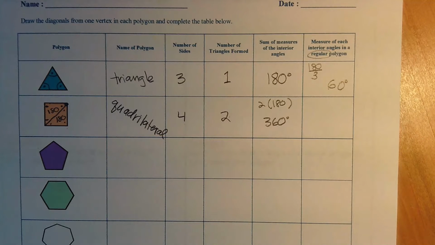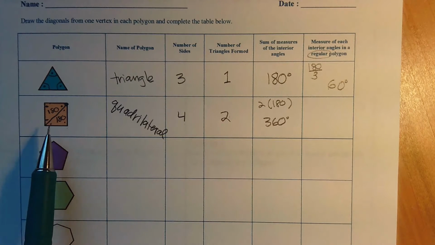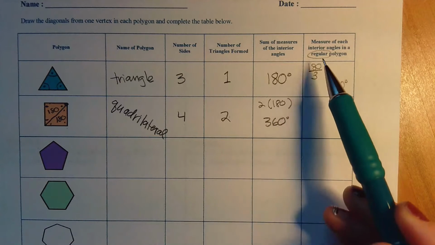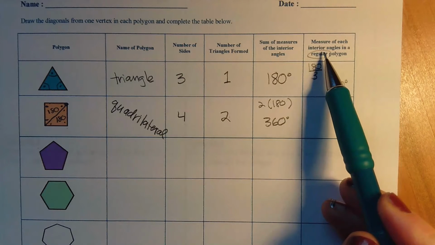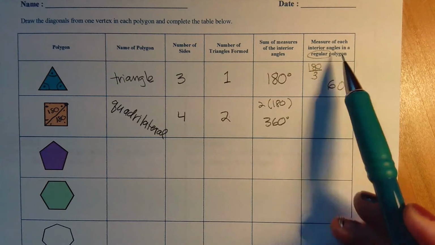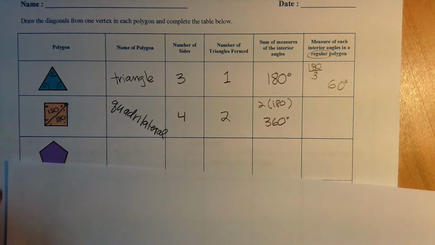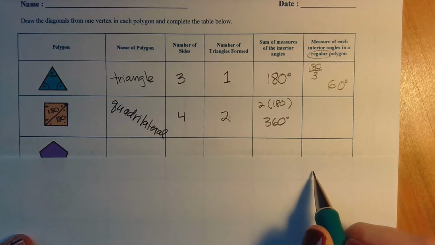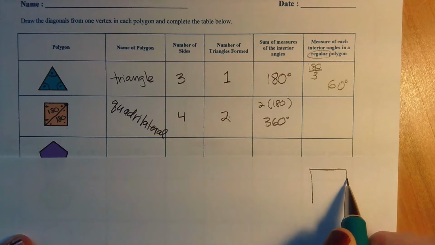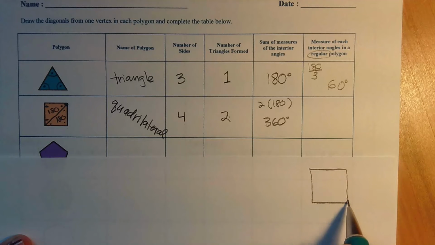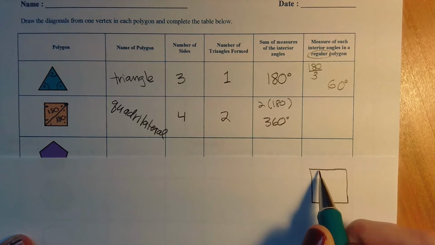Okay, and now the next column says find the measure of each interior angle in a regular polygon. Regular would mean if I would take any quadrilateral and then turn it into a perfect square, right? This would be regular.